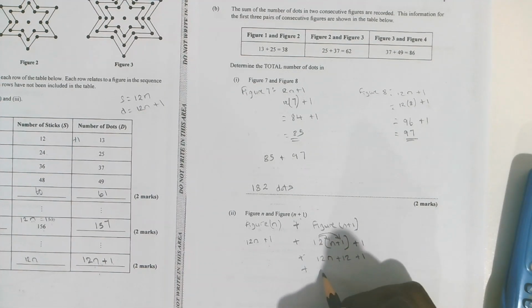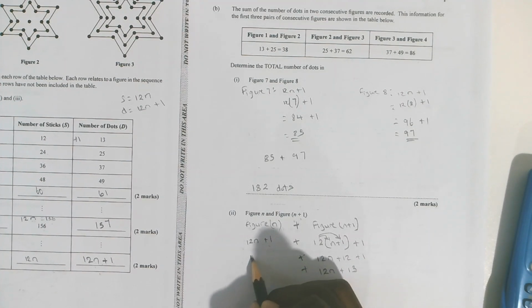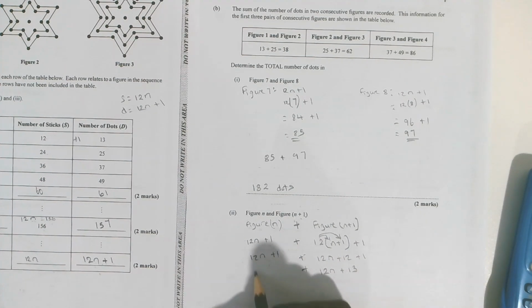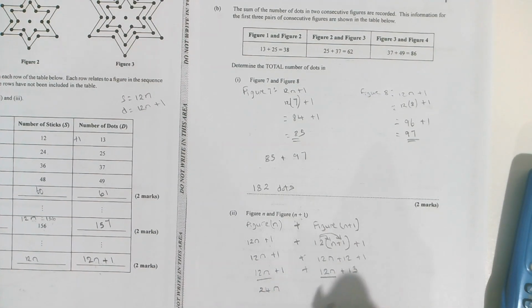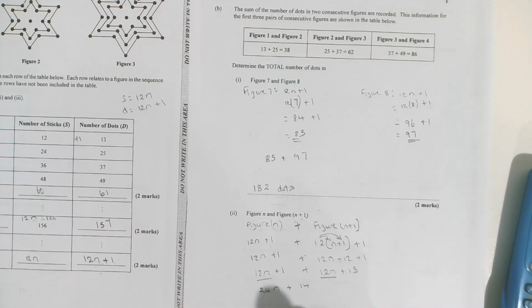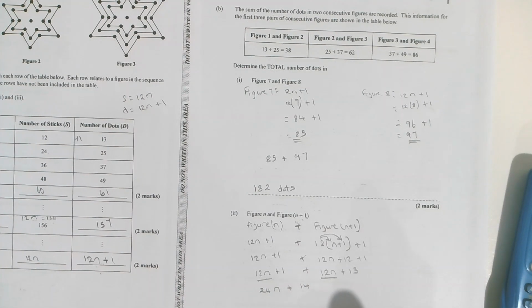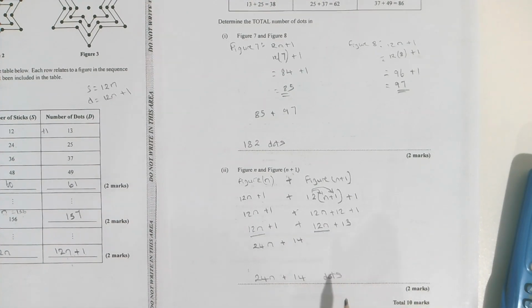And this is going to equal 12n plus 13. Then we write 12n plus 1 again, and adding all of this together, 12n plus 12n is going to give us 24n, and 13 plus 1 is going to give us 14. So we have 24n plus 14 dots as our answer.